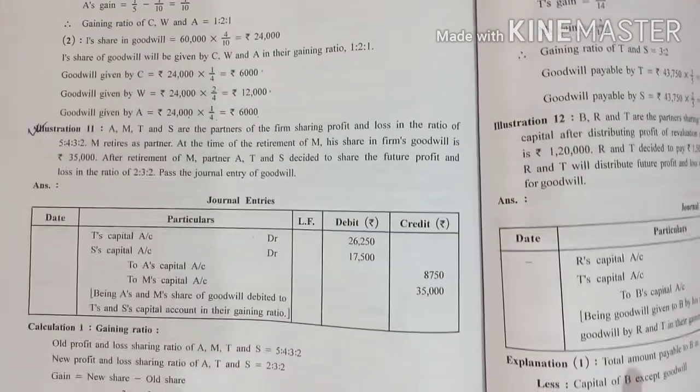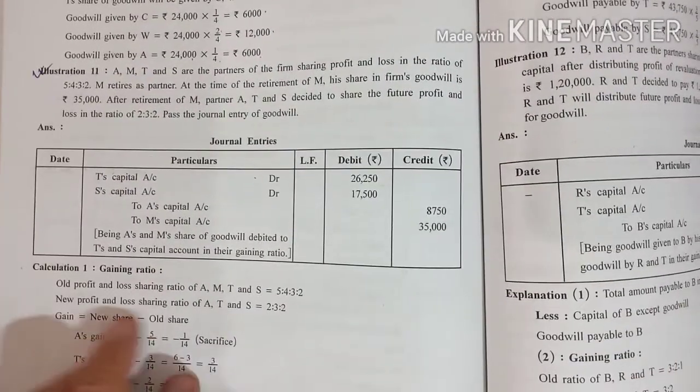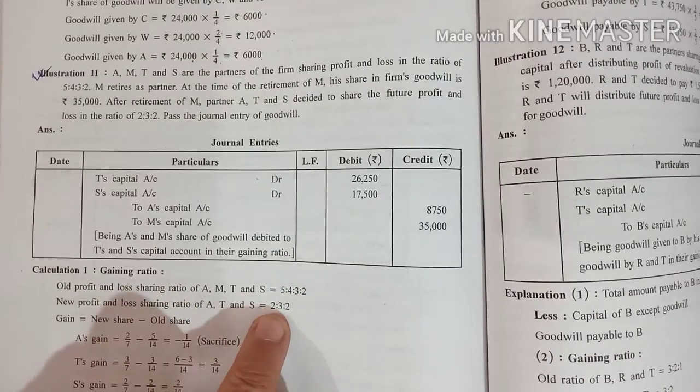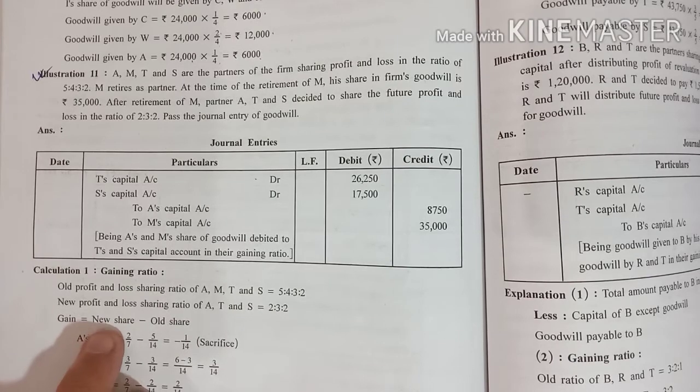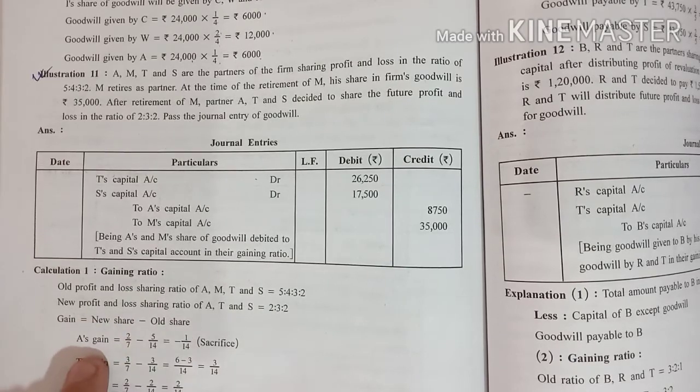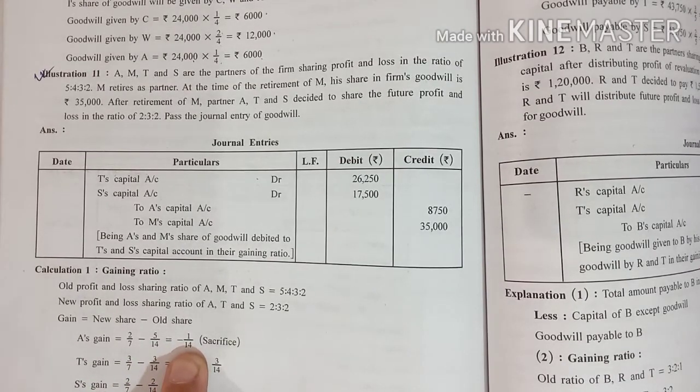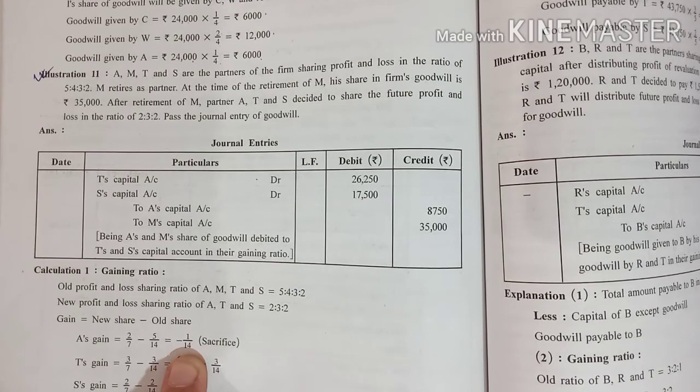All of you know how to find the gaining ratio, because the old ratio is 5, 4, 3, 2 and the new ratio is 2, 3, 2. The gain ratio is new minus old. If you calculate new minus old, in case of A you get minus 1 by 14. Actually A is not gaining, A is sacrificing.